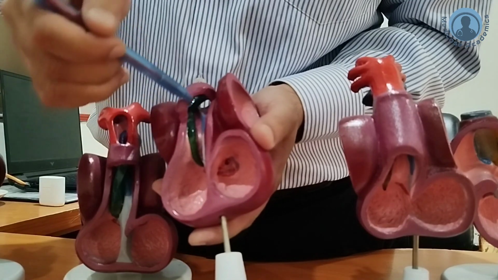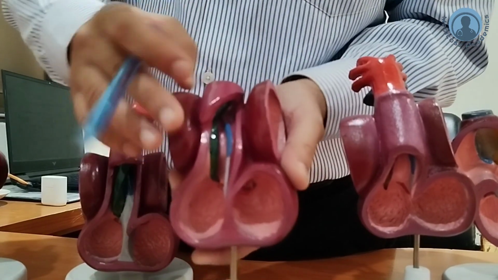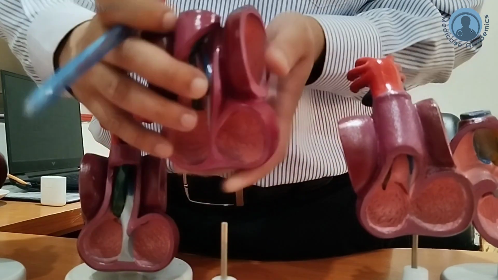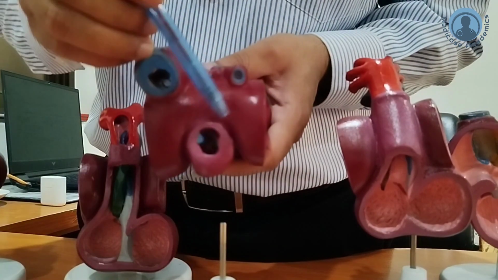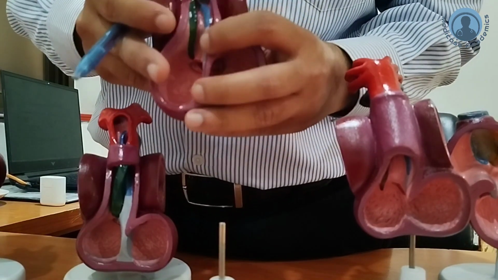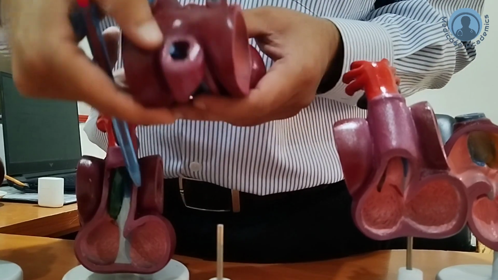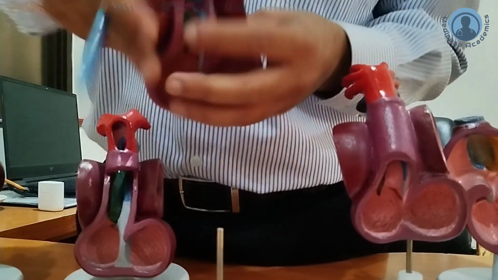It starts from the right, goes from the anterior wall and goes to the left in the top. As you can see, it is on the right here, but if you see here, it's now on the left. It starts from the left here, curls around, and if you can see from here, it's on the right now.